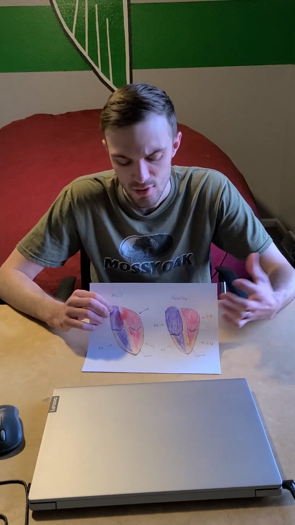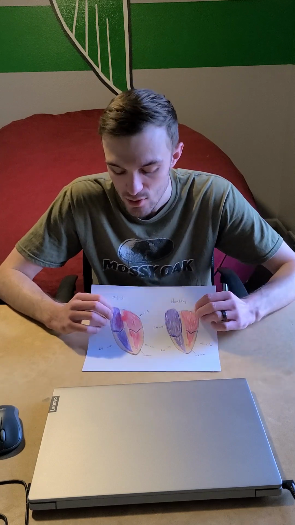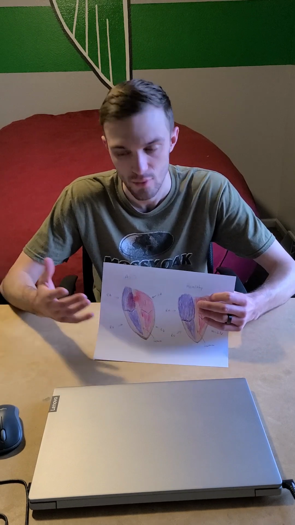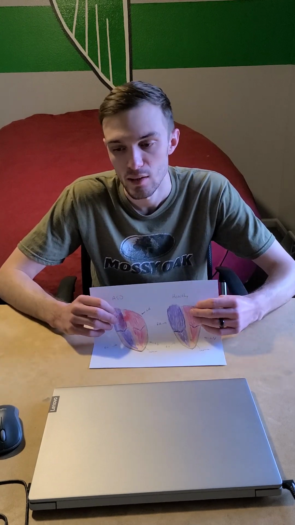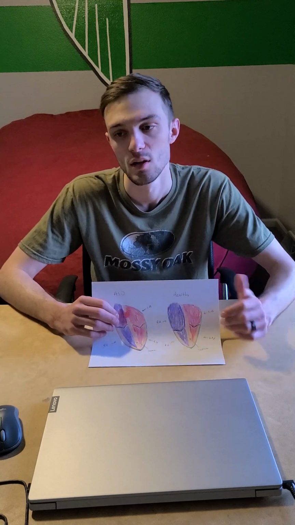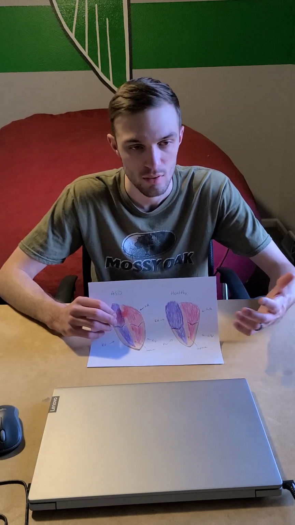So just looking back on the issue here and what's involved: we have a hole in the septum. Whenever the heart of a baby is being made in the womb, there are openings in the upper chamber of the heart, but typically they close during development.